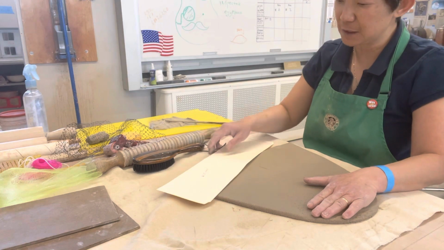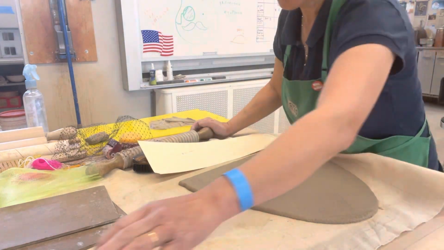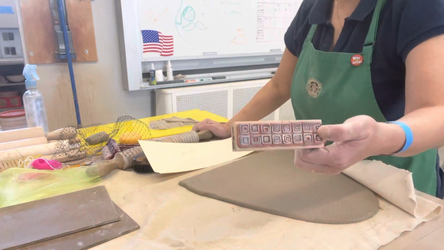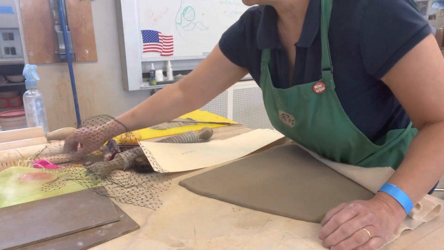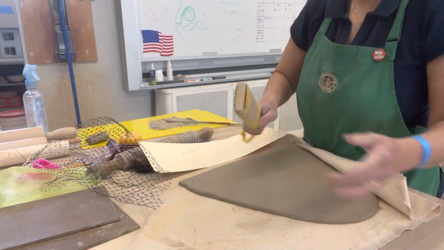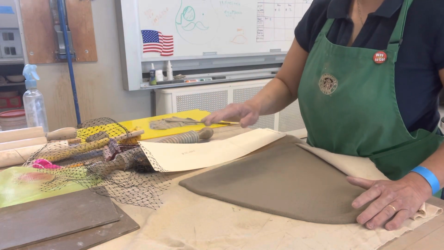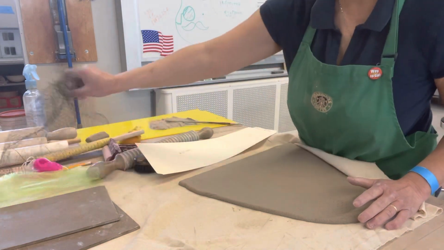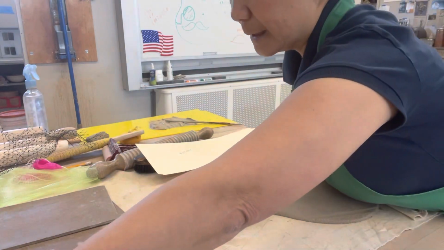Sometimes students didn't know where to find the patterns, like these kinds of prints that you can do, or you can take a rope and bang it on the surface, or as simple as, I'm going to show you, using a ruler that can also create a pattern.